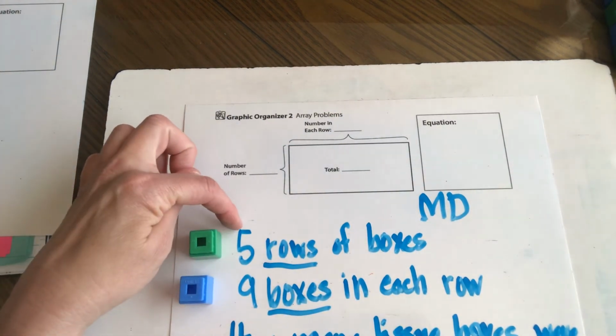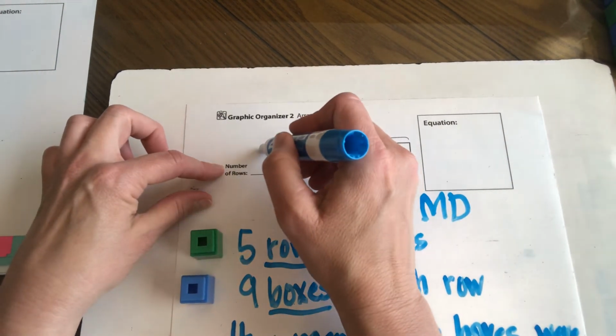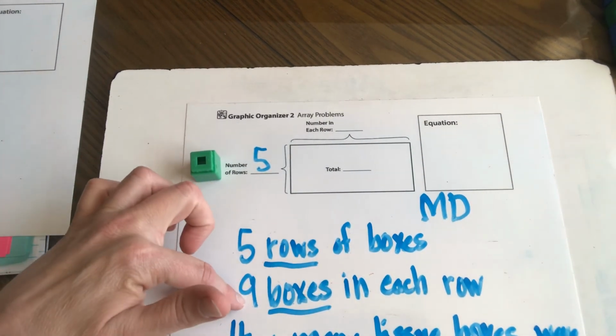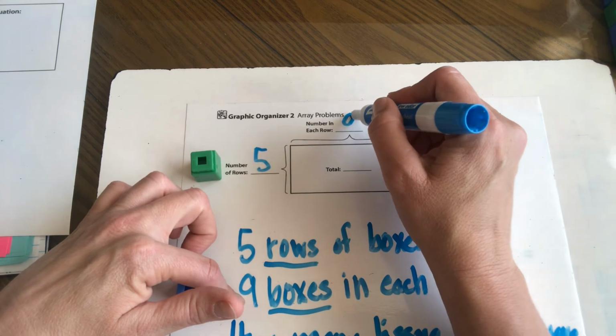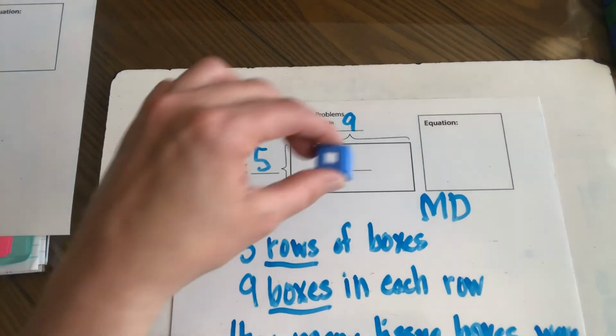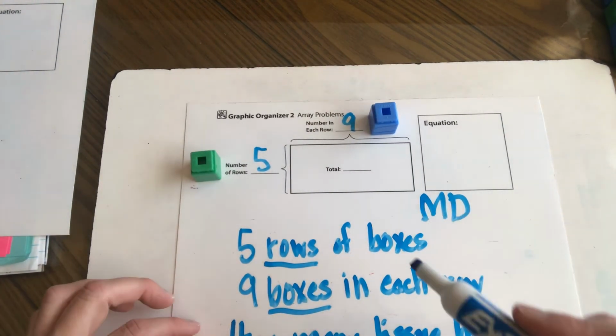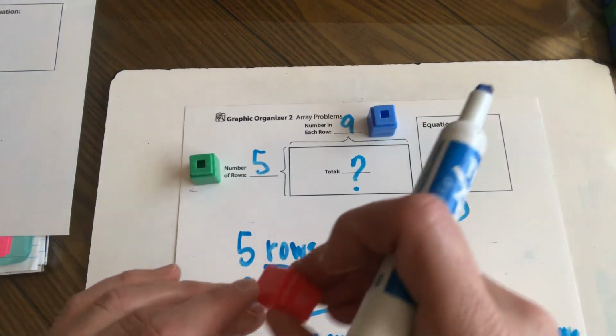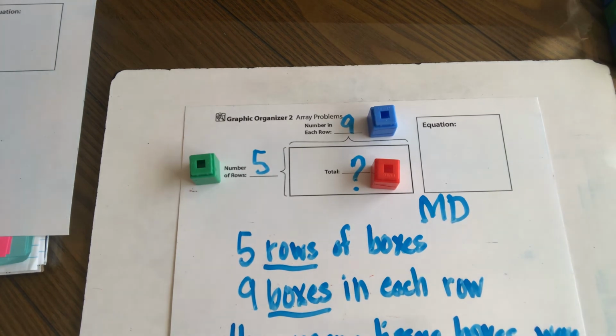So the 5 rows goes here in the number of rows. The 9 boxes in each row goes in the number in each row. And how many boxes were on display is looking for the total.